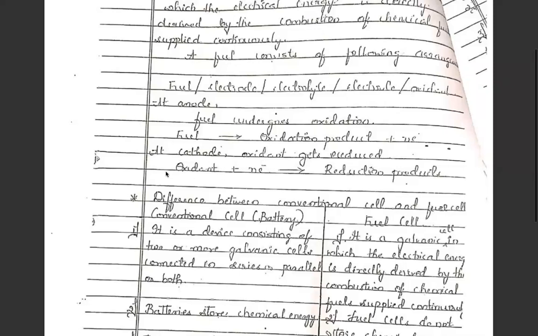So how is the process going to take place? With the gain of electrons. So oxidant will gain the n number of electrons which are released from the anode, and then it will give us the reduction product. Okay, fuel will undergo oxidation, oxidant will undergo reduction. Fuel will release the n number of electrons and oxidant will gain those electrons, thus giving the reduction products. Understood?